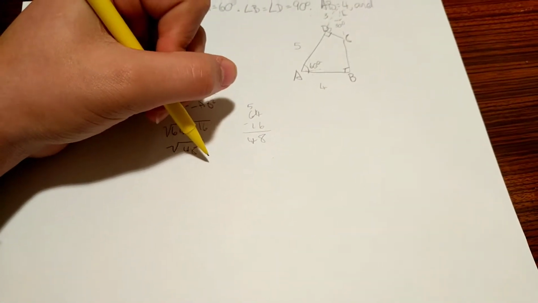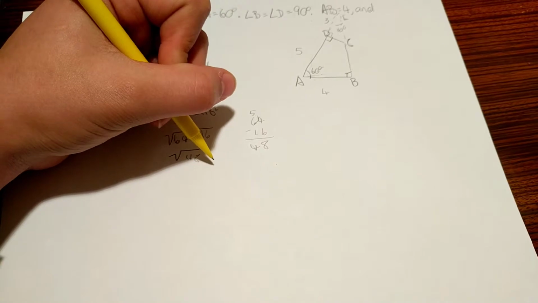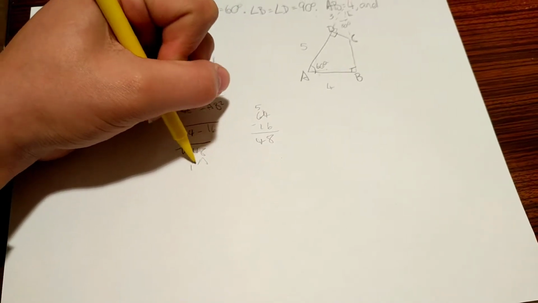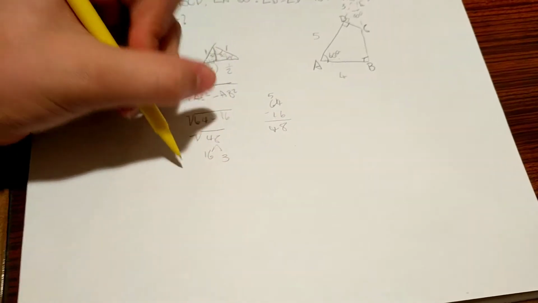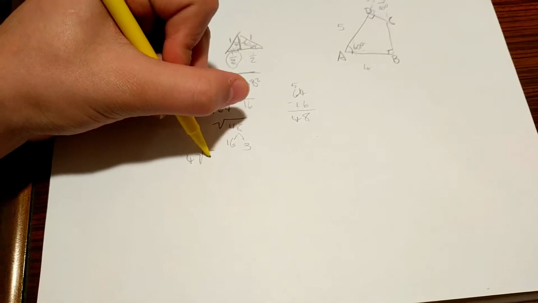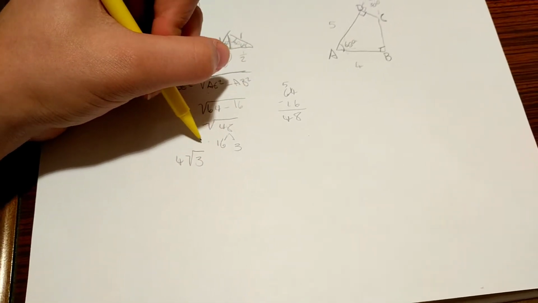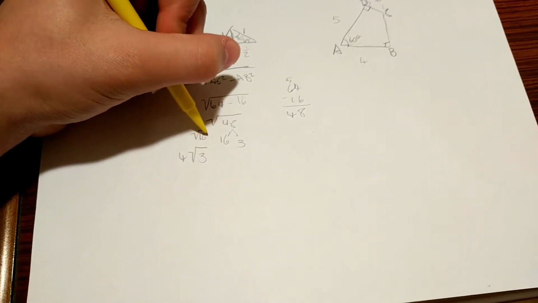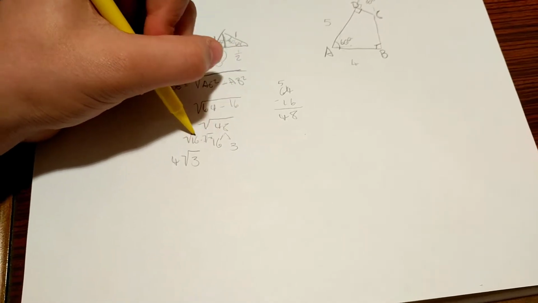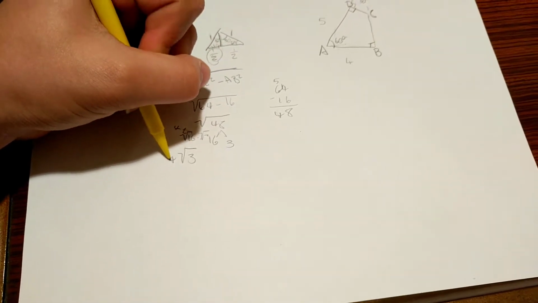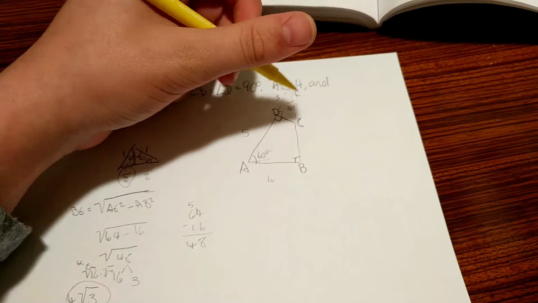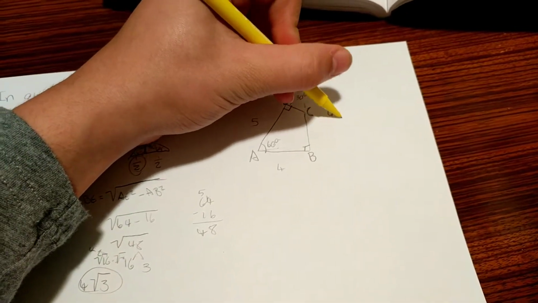And then you could break this up into 16 times 3, so it's going to be 4 square root 3, because this is the same thing as the square root of 16 times the square root of 3, and that is just 4. So this is what EB is.